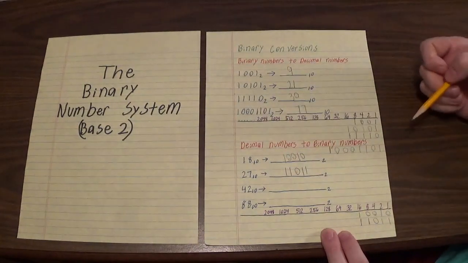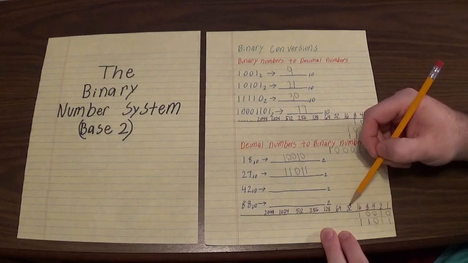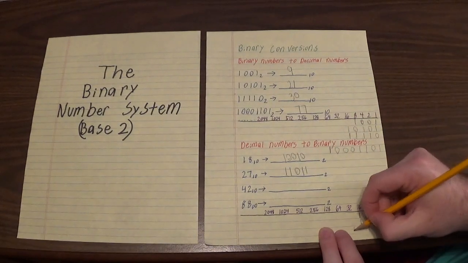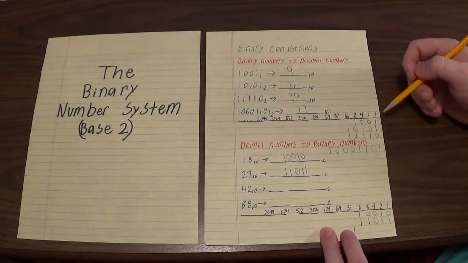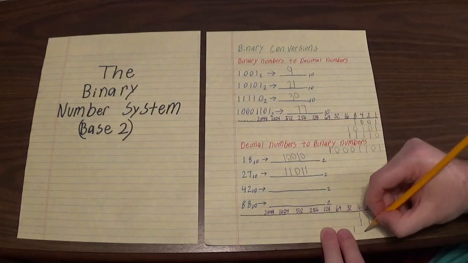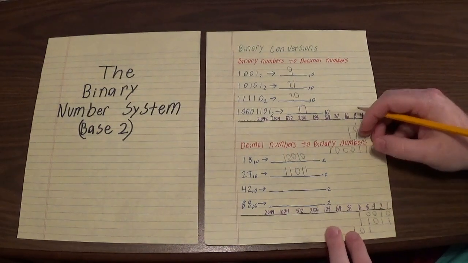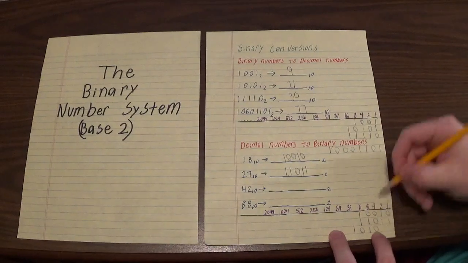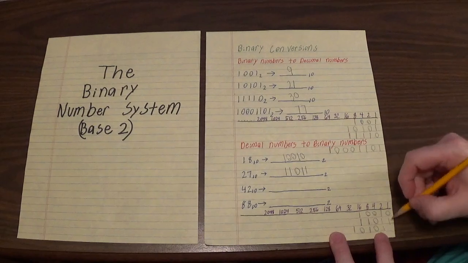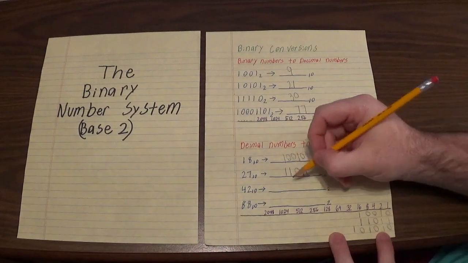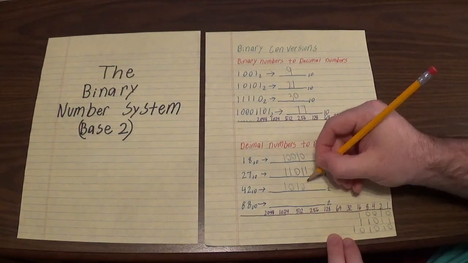Alright, the next one, 42. So 64 is too big. So 32 will be my starting point for this one. Alright, so 32 from 42 leaves me with 10. So 16 is too big, but I can subtract 8 from 10, and that leaves me with 2. So 4 is too big. I can subtract 2 from 2, and then a 0 for a placeholder. So that's my answer for that one. 1 0 1 0 1 0.